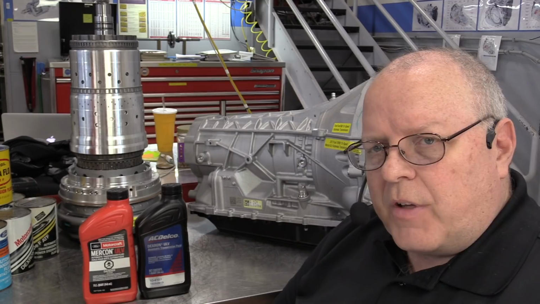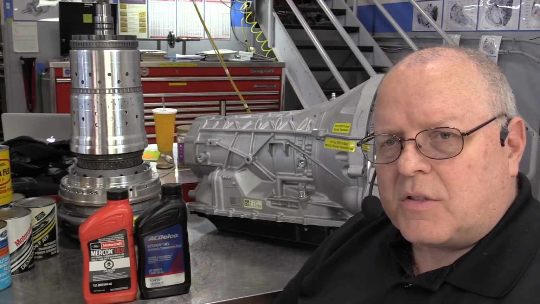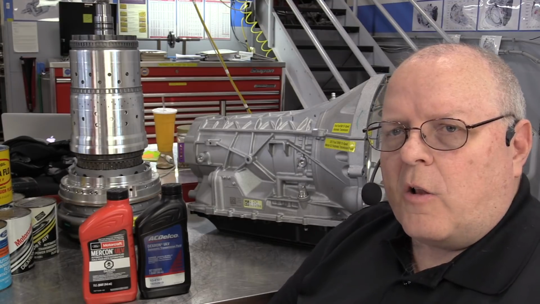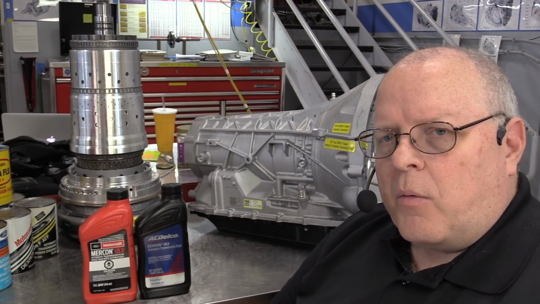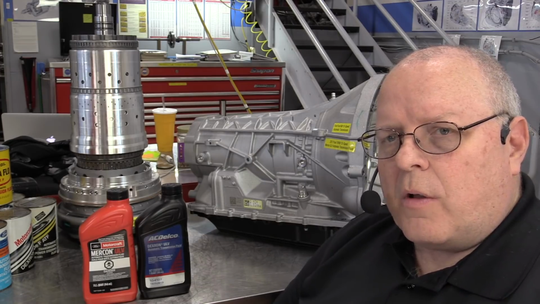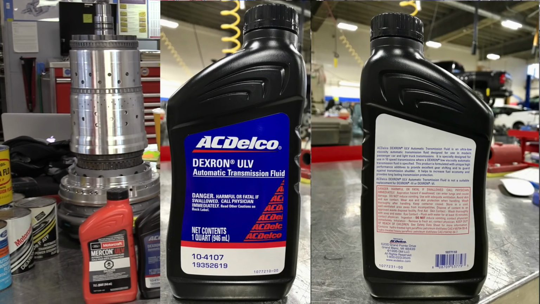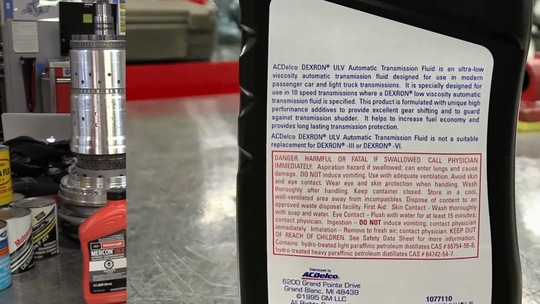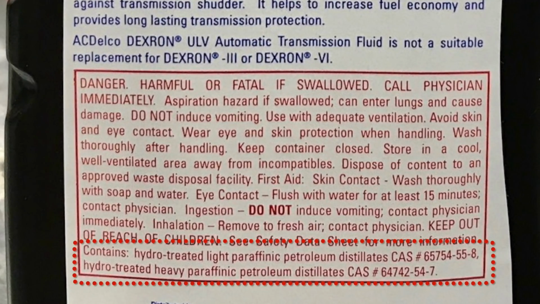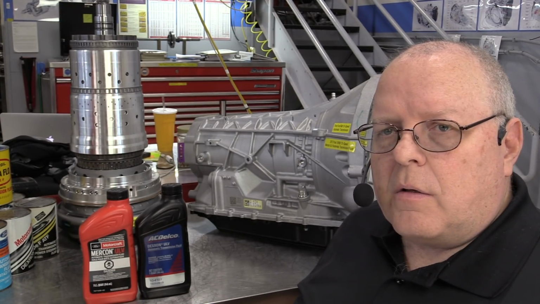The application of the clutches, the operation of all the pulse width modulated solenoids, the torque converter clutch engagement and slipping and control, everything was calibrated for this ULV fluid. Now, in my research and downloading or purchasing and downloading of the Ford specification for the ULV, it does not indicate that it is a full synthetic fluid. As a matter of fact, in the MSDS, the Material Safety Data Sheet for this fluid, it indicates that it is a hydro-treated light paraffinic, which is a crude oil-based base oil. So this is not a fully synthetic fluid.